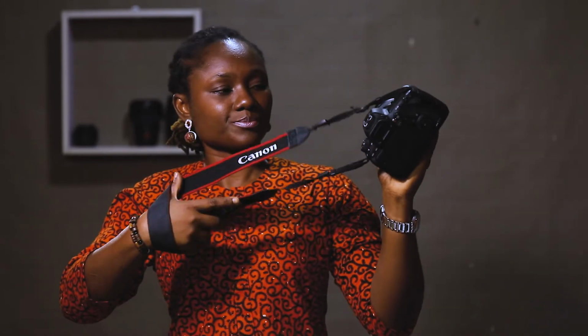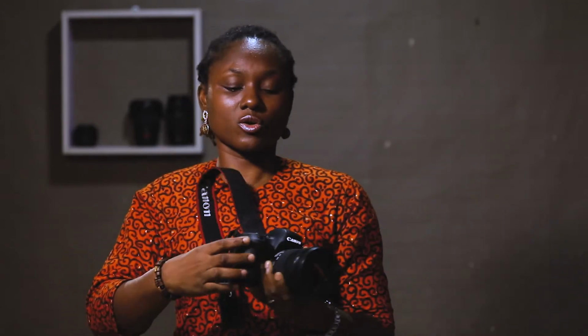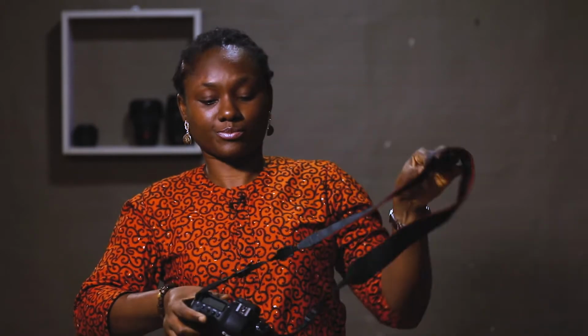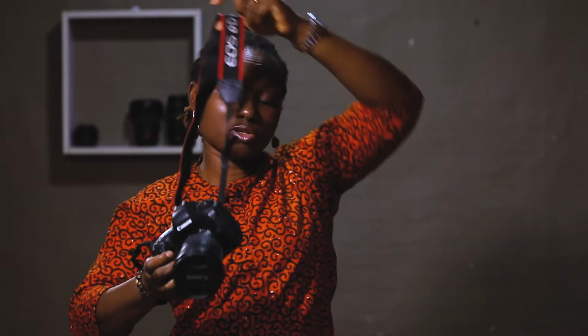This safety belt is not here for design, it's for safety. So it is advised that you always have your camera holder around your neck for safety, so that it doesn't fall off. Or if you're not comfortable with it around your neck, you can have it around your wrist. Tighten it around your wrist, whatever you're comfortable with. Always ensure that your camera is safe.